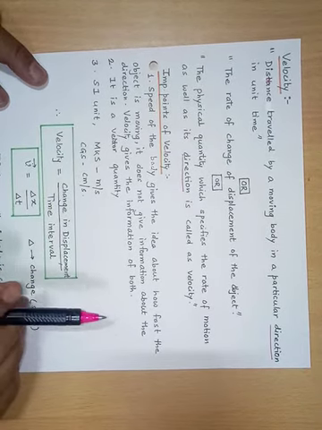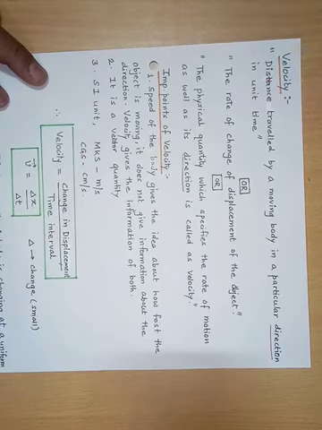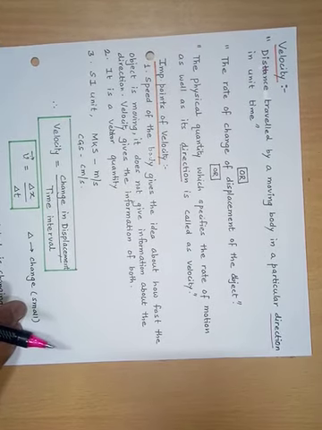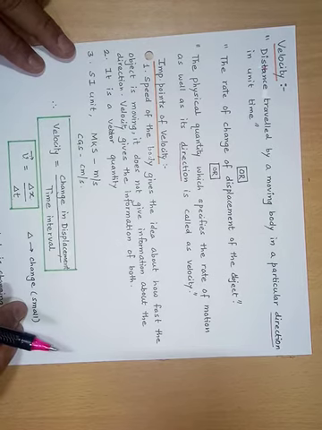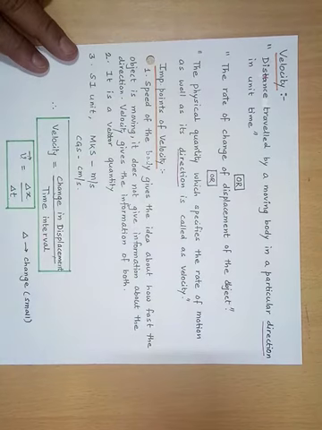Previously I told you that there is a small difference between speed and velocity. The speed is that particular word which we use in our day-to-day life, and for that reason the word velocity is a more technical word, because there is a difference between speed and velocity. Let's try to understand with the help of these definitions what is the difference between speed and velocity.